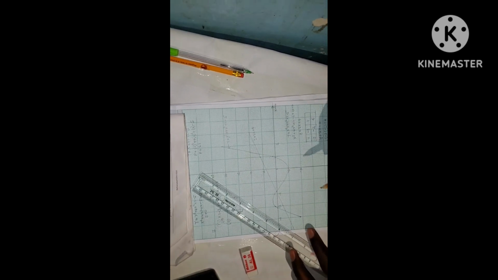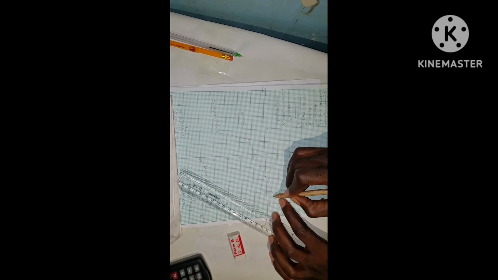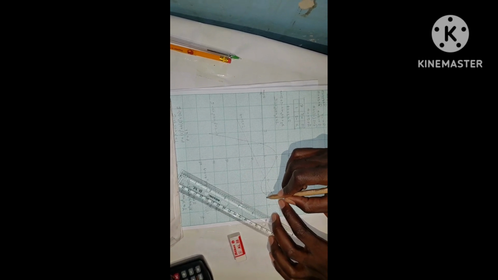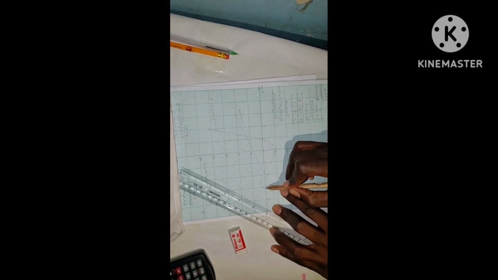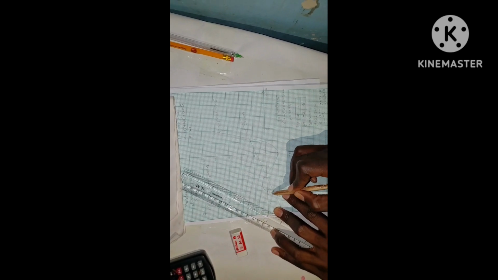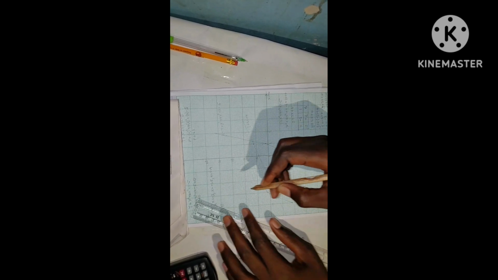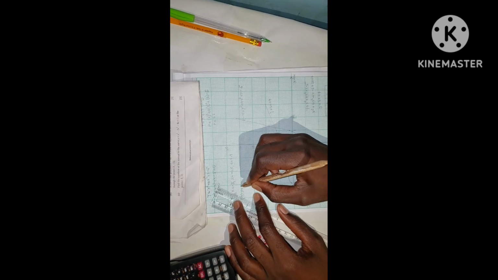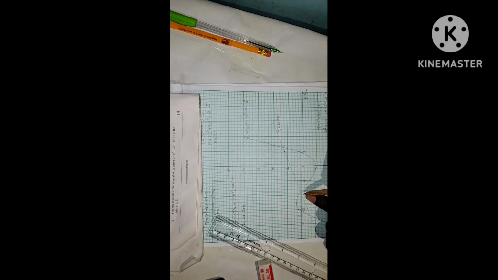So we are looking for the x values. At this point, what is our x? You can see very well that our x is there. Remember, this is -3. So this will be -3.1, -3.2, -3.3, and -3.4. So my x will be equal to -3.4.